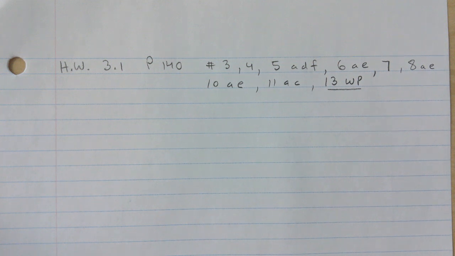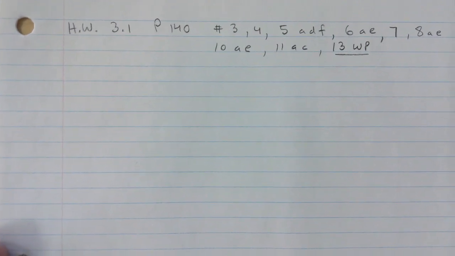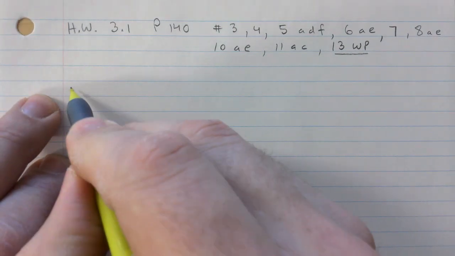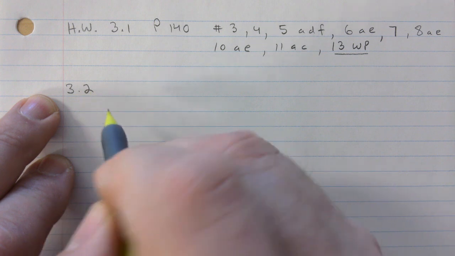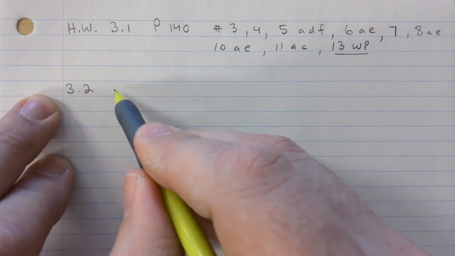So I'm not going to really assign homework on 3.2. Just focus on 3.1. Looking over notes is though always a good thing.